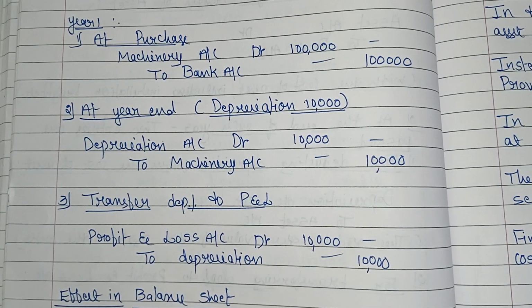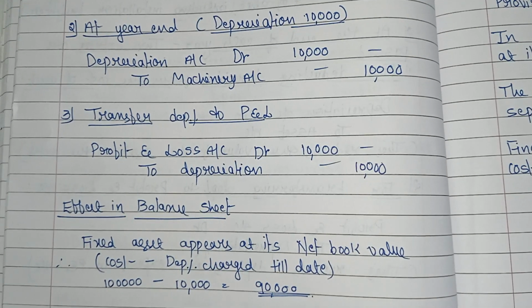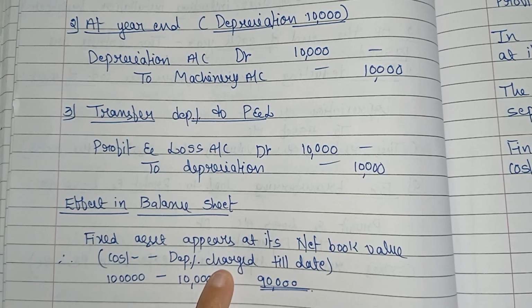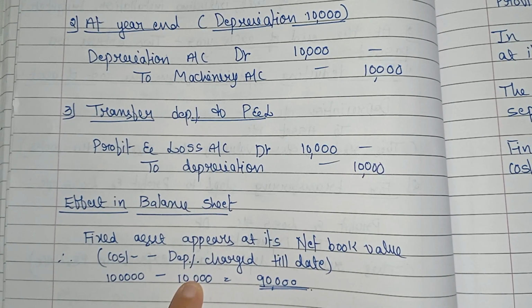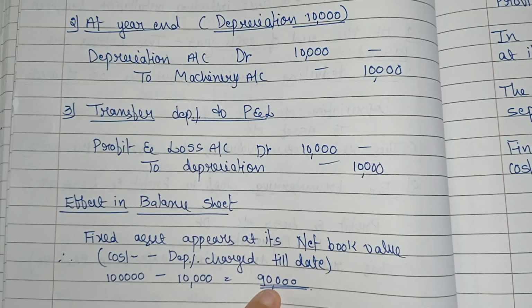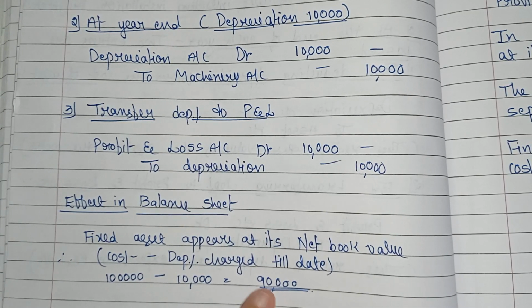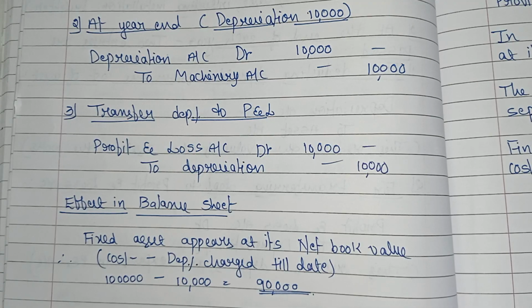Now what is the effect in the balance sheet? Here the fixed asset appears at its net book value. That is cost minus depreciation charged till date. That is 1 lakh minus 10,000 equals rupees 90,000. So machinery will now appear in the balance sheet at rupees 90,000.